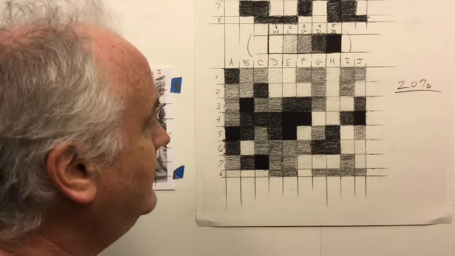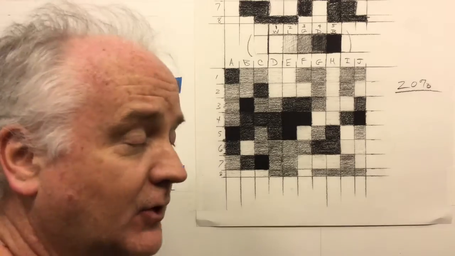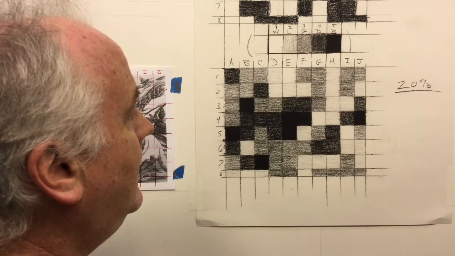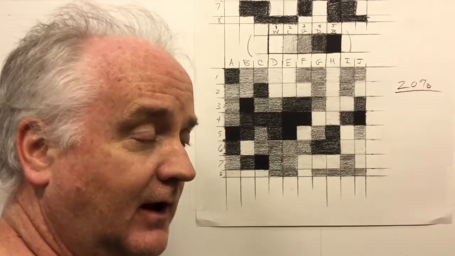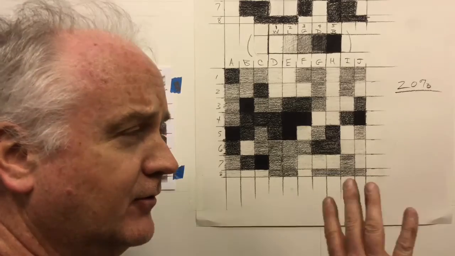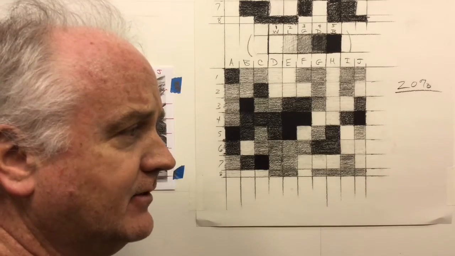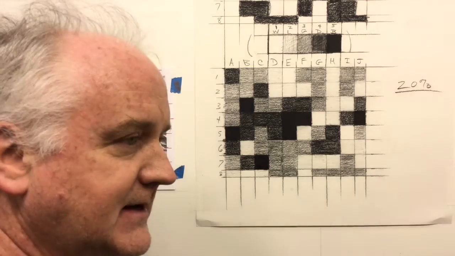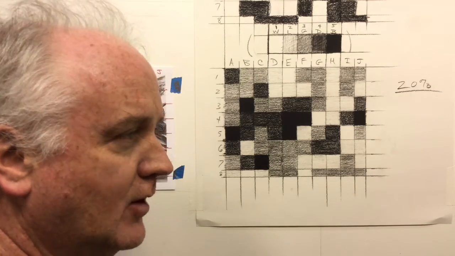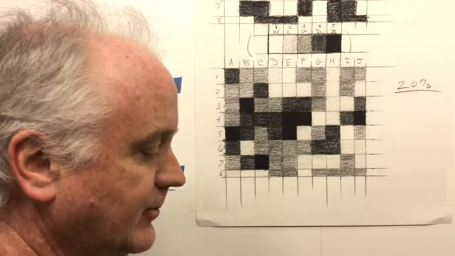So that may be helpful. So squinting can help to determine the value. That's actually a good tool to use all the time. If you're trying to determine the value range of a scene, if you squint at it, it'll remove the detail and show you more of a tonal arrangement.